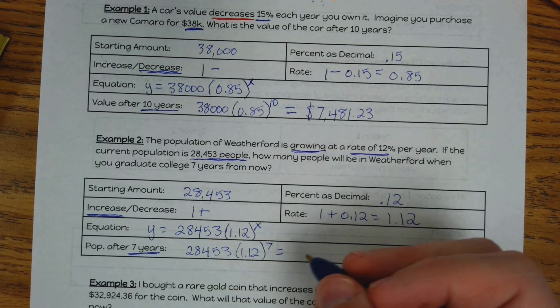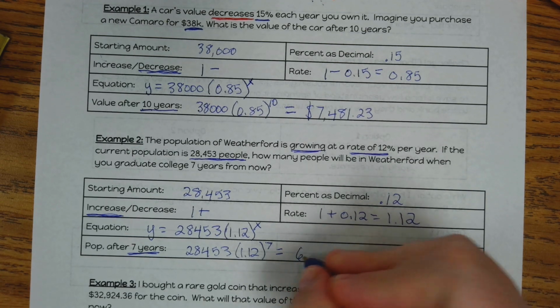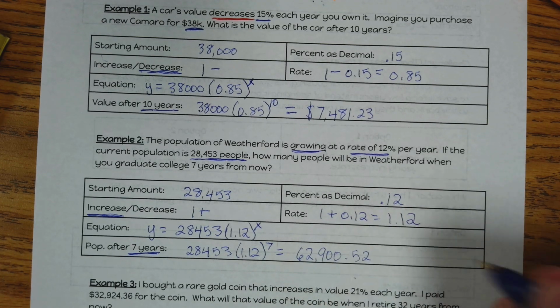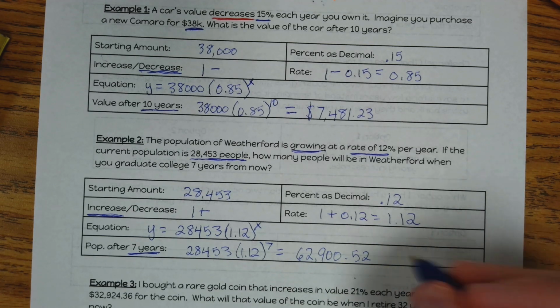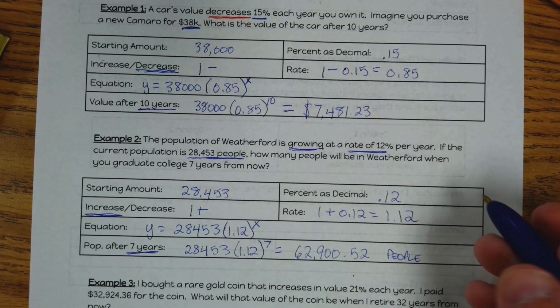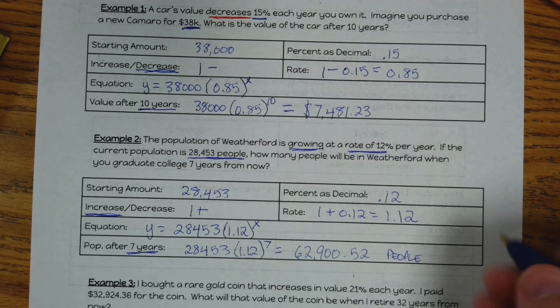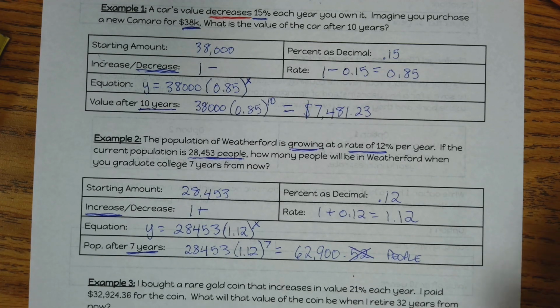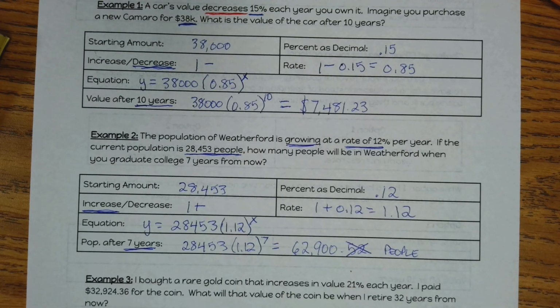And when we do that, we will get 62,900.52. But can we have 0.52 of a person? Because these are people that we're talking about. We cannot have a decimal or a fraction of a person. So we will cross that out, and the population after 7 years should be 62,900 people.